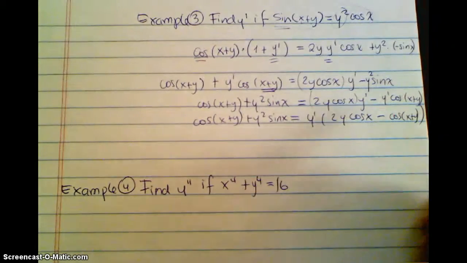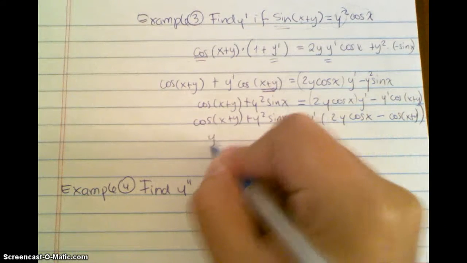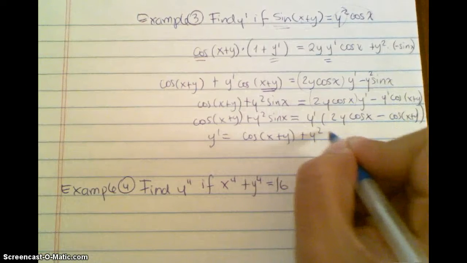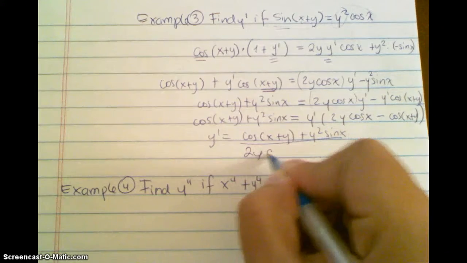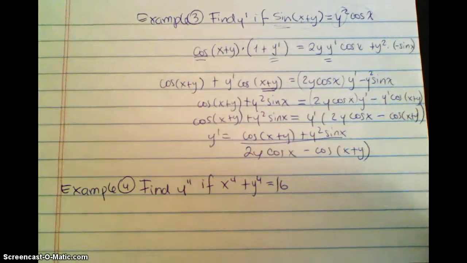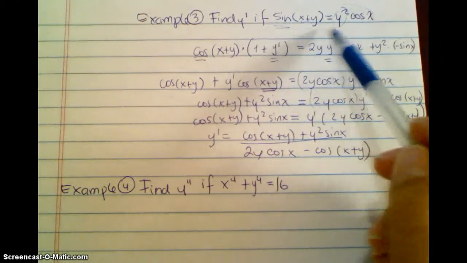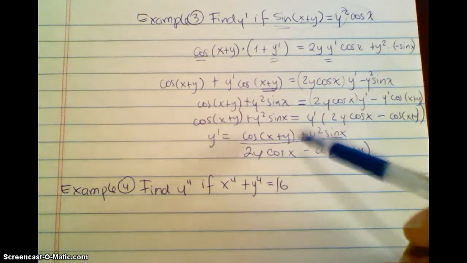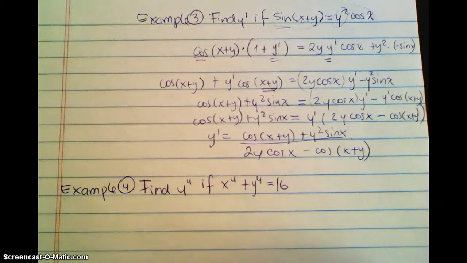I have nothing to simplify here, and then I want to divide both sides by this expression, so I just have y prime equals cosine of x plus y squared sine of x, and everything divided by the quantity 2y cosine of x minus cosine of x plus y. Again, what does this mean? This is the derivative of this function, for which I don't even know the shape of, but I know that the tangent line will have a slope based on x and y coordinates of whatever point I'm evaluating.